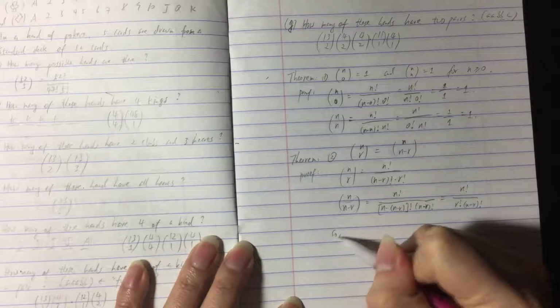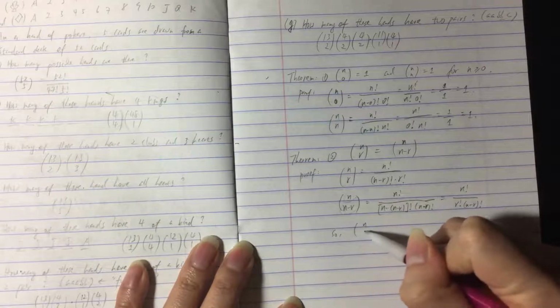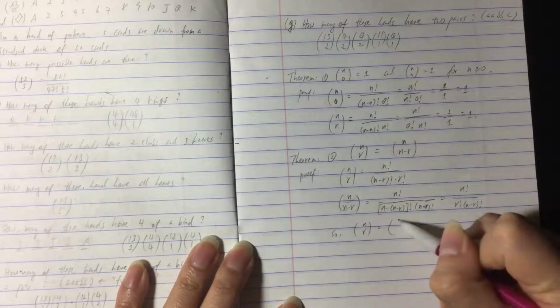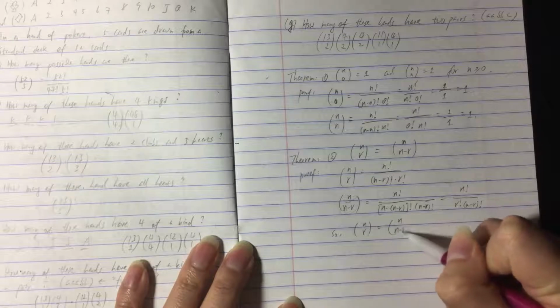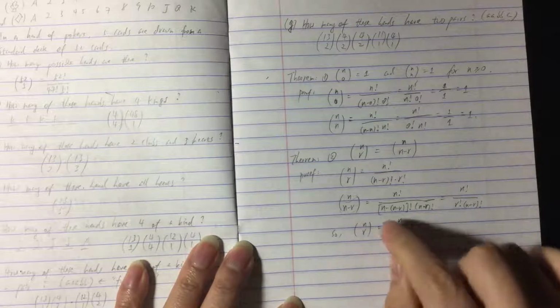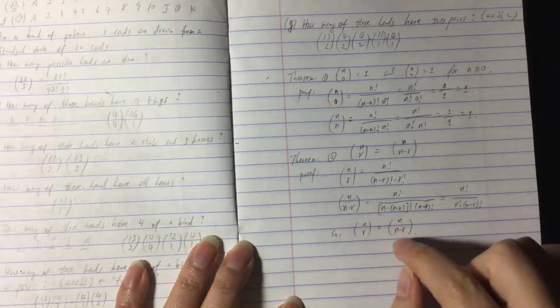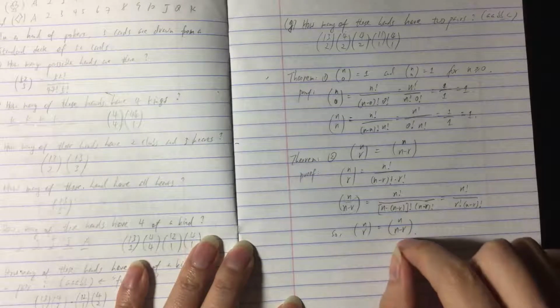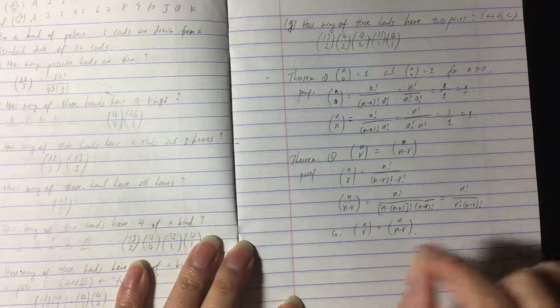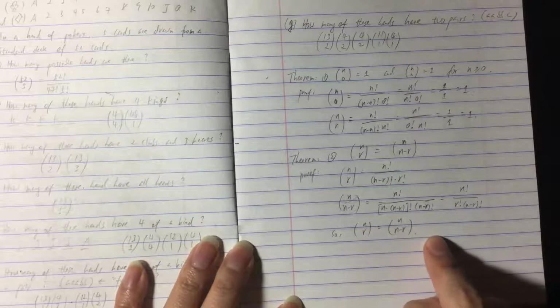So N choose R is the same as N choose N minus R. The number of ways of choosing R elements is the same as the number of ways of choosing N minus R elements. If I remove N minus R elements from the set, what's left is the R elements. So keep this formula in mind.